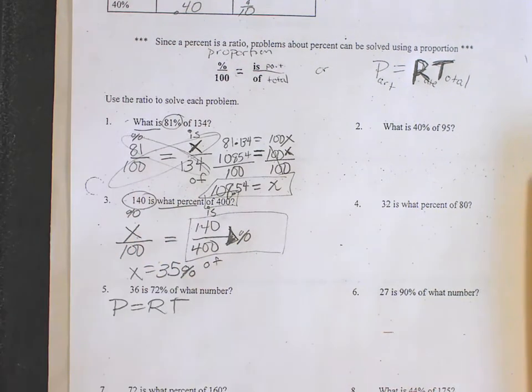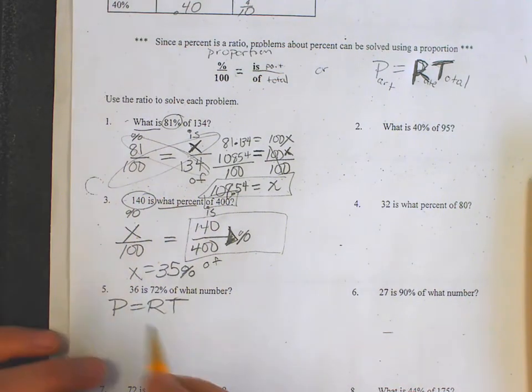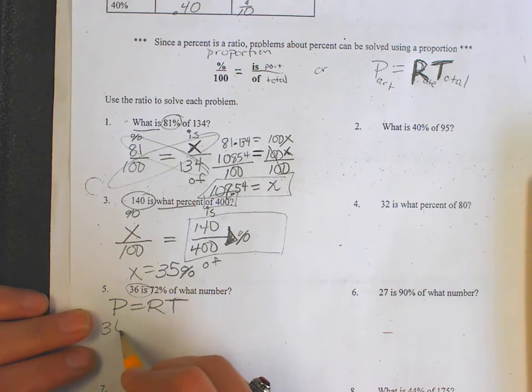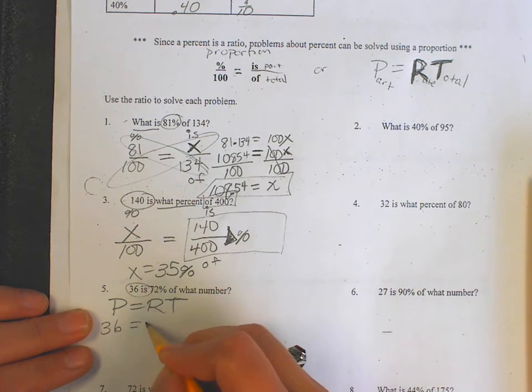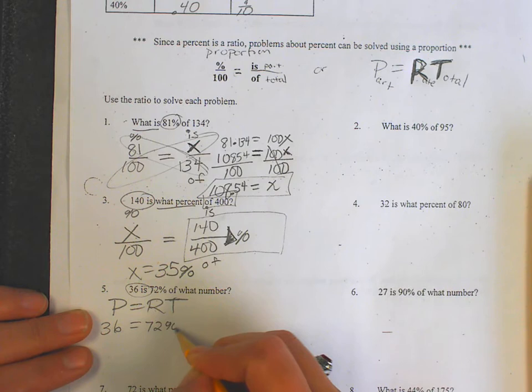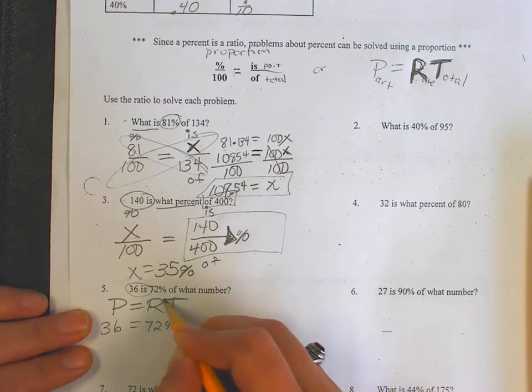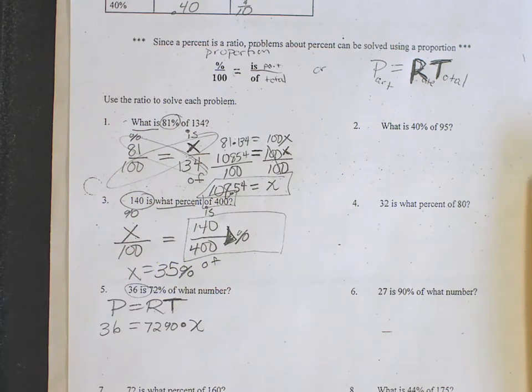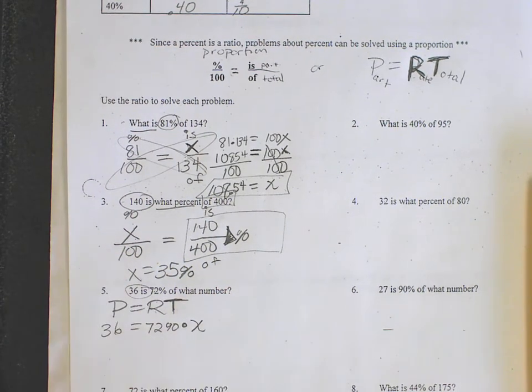Let's say I was going to use the Purdy formula. Now, P is for the part. What is the part? 36 is the part. The rate is 72%. Of means times, and T is total, and I don't know what that total is. Now, this involves algebra. I would divide by the coefficient and get the answer, but I don't want to get into all of that right now, so I don't want to do it that way.